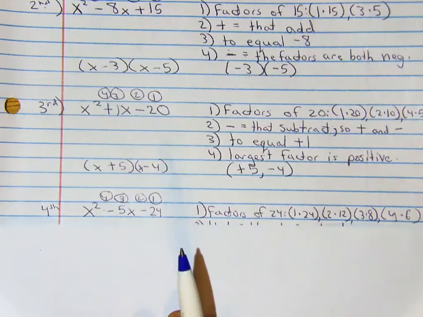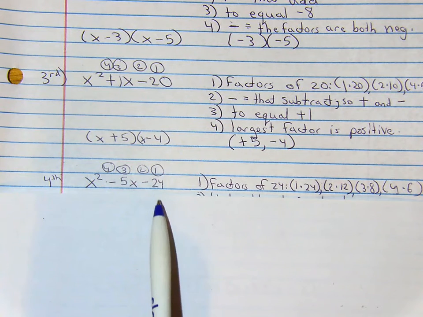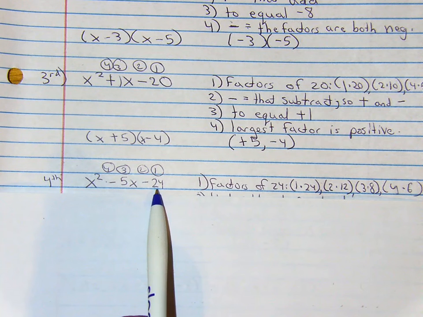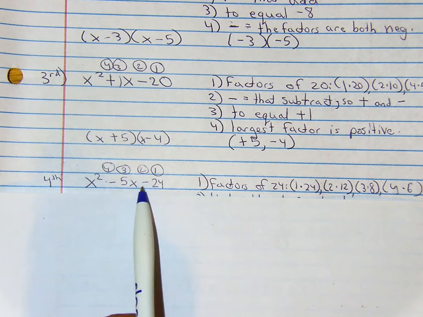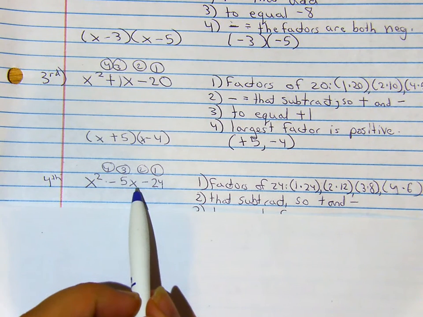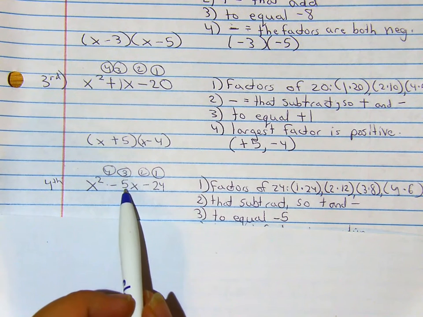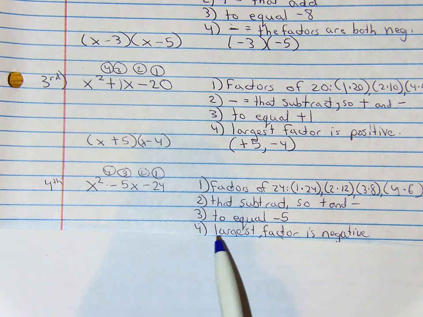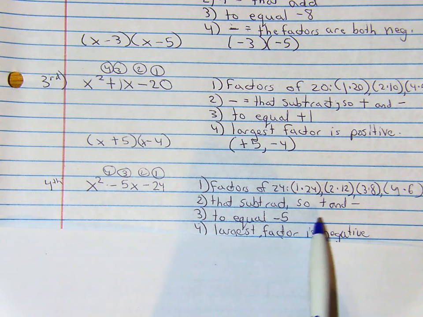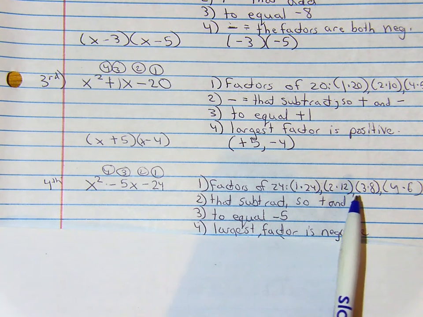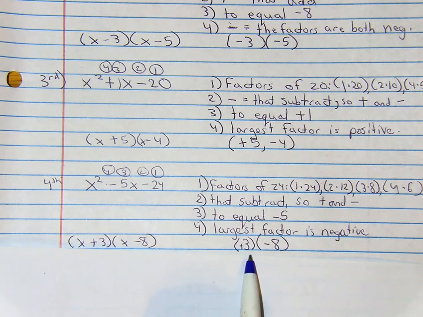So the last possible combination that you'd see is with double negatives, but the process stays pretty much the same. We have factors of 24 that subtract, so one's going to be positive, one's going to be negative, to equal negative 5, and the largest factor is going to be negative. So factors that subtract to equal 5 and the largest factor is negative means that I have something that looks like this.